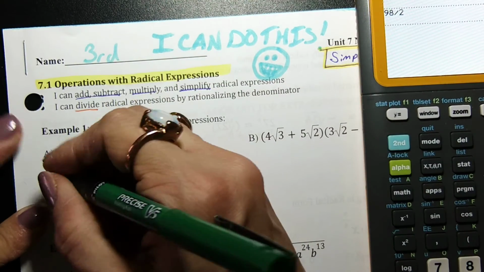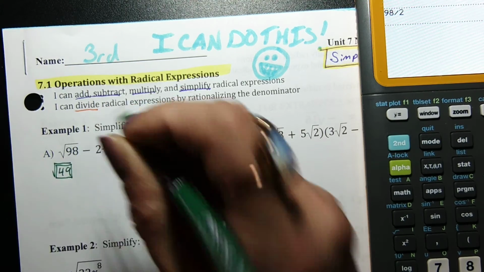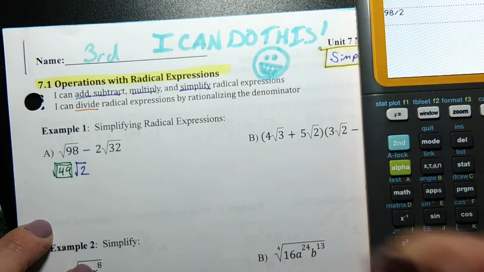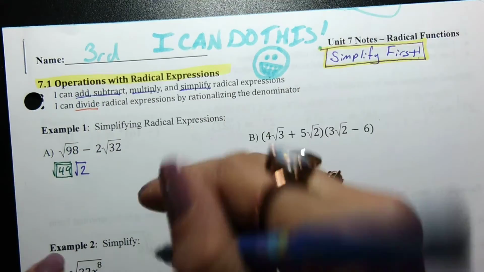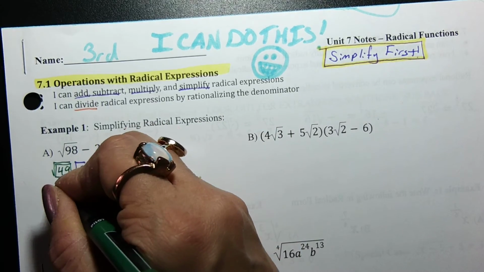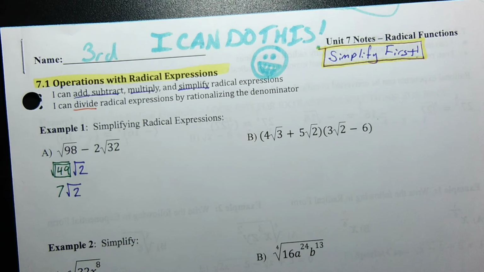So 98 can break down into the perfect square factor of 49, and then the 2 is the non-perfect square factor. So then the square root of 49 is 7. So 7 rad 2. So I have simplified that first radical.